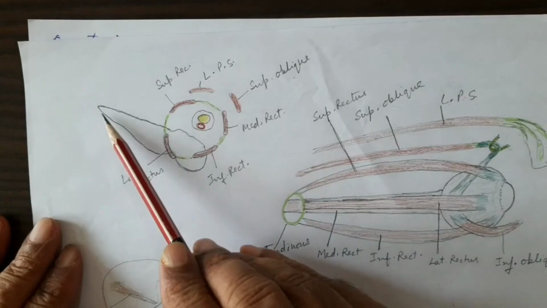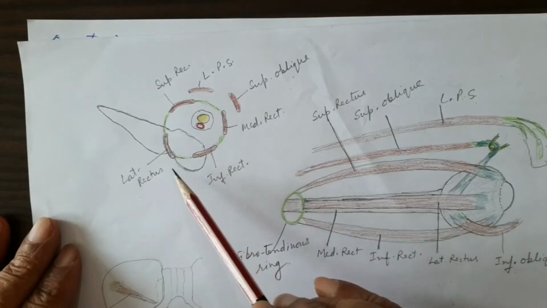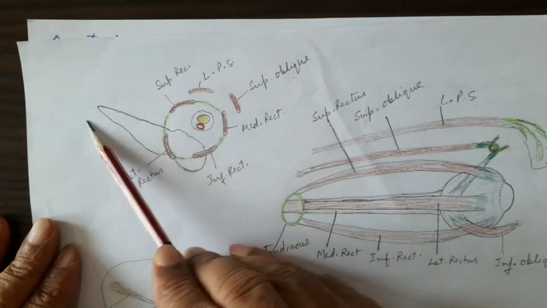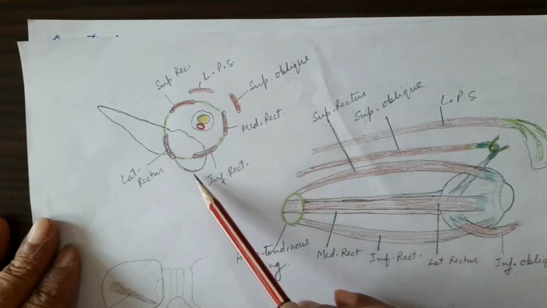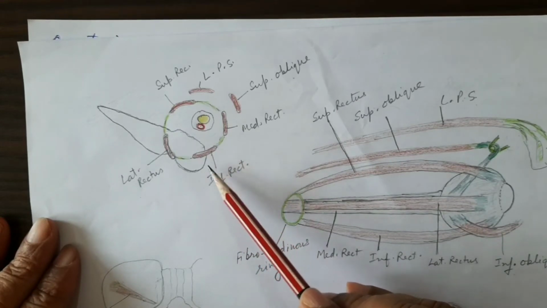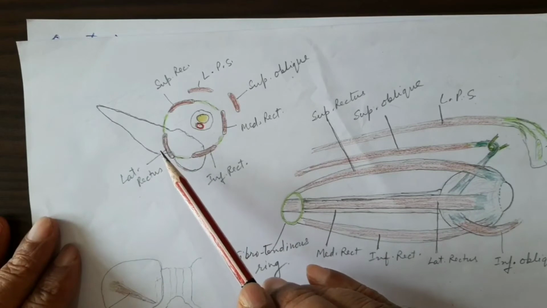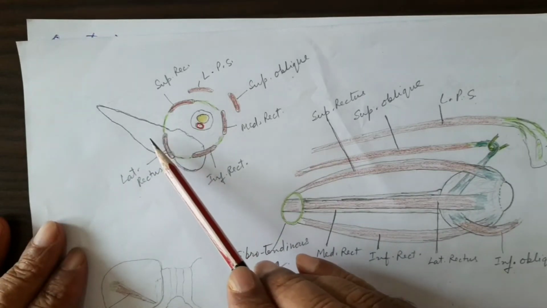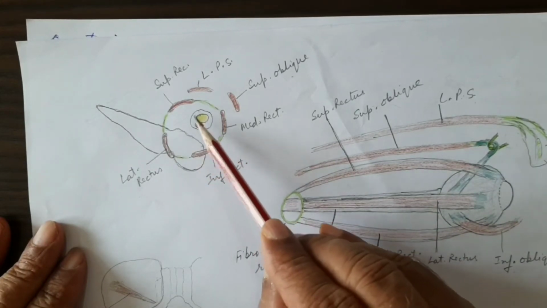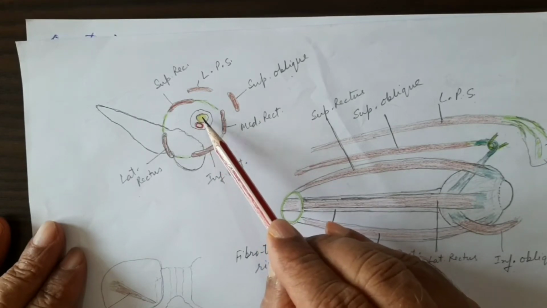Now see, this is the superior orbital fissure. It is bounded superiorly by the lesser wing of the sphenoid and below by the greater wing of the sphenoid, and on the medial side is the body of the sphenoid. From the body, the lesser and greater wings run laterally and enclose an elliptical fissure, which is called the superior orbital fissure. Just above this fissure and a little medially is the optic canal, through which comes the optic nerve.